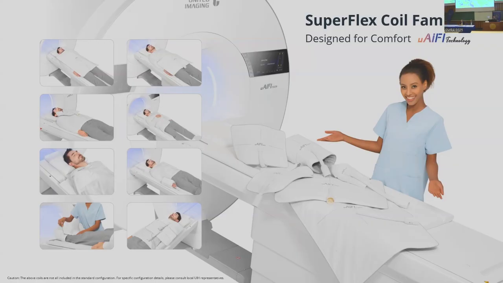The SuperFlex coils are designed with minimum to no hard components inside. So they are very soft to use and very comfortable for the patient. Most of the time, we just simply lay them on the patient, and they automatically fit the contour of the body, making them very simple and very comfortable to use.